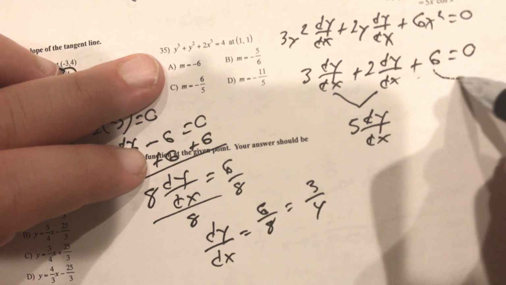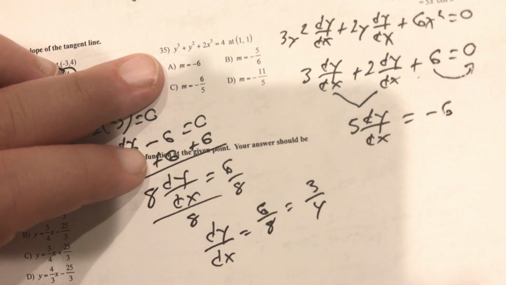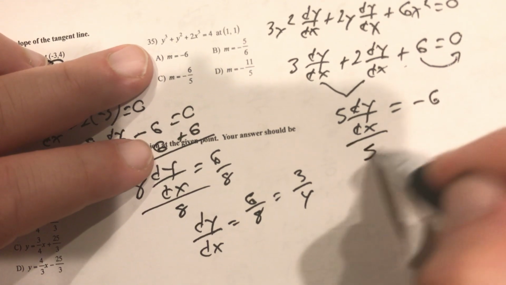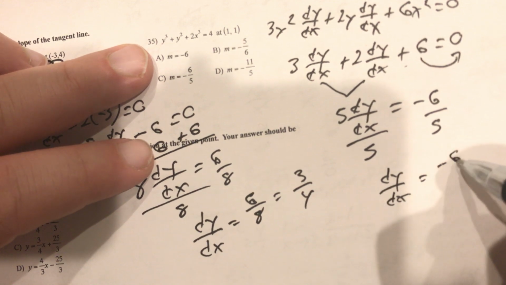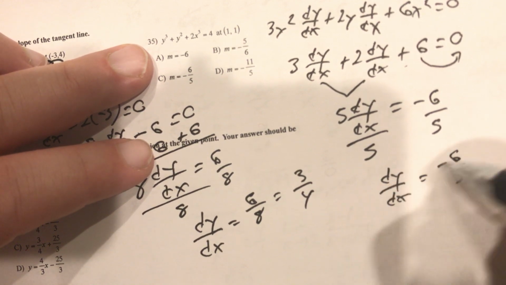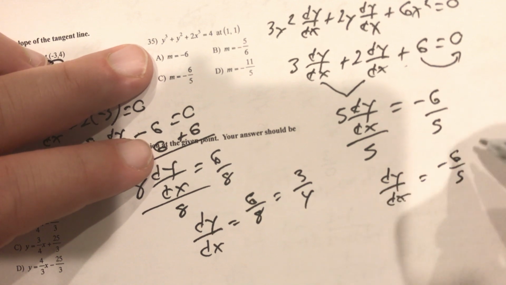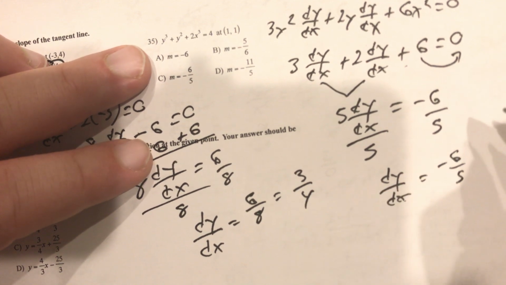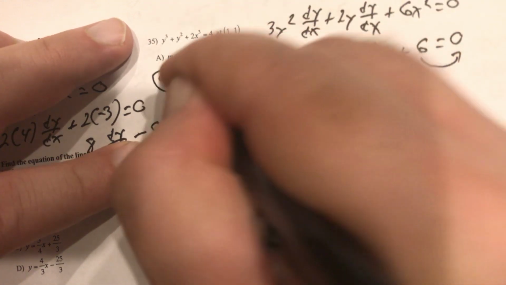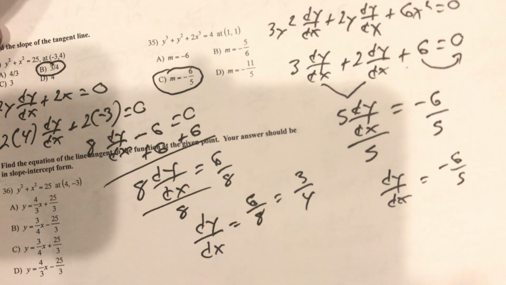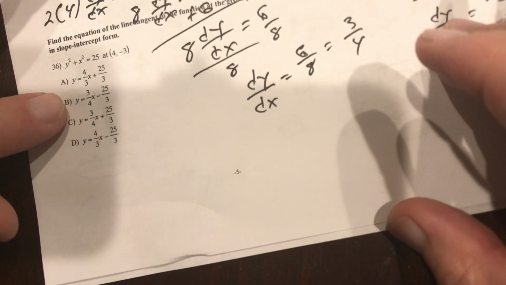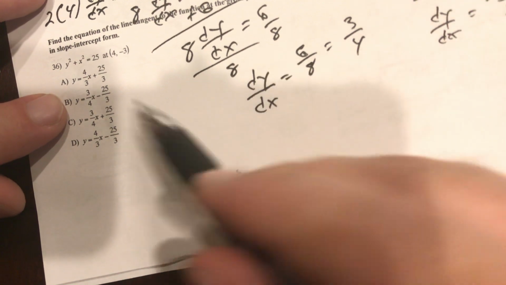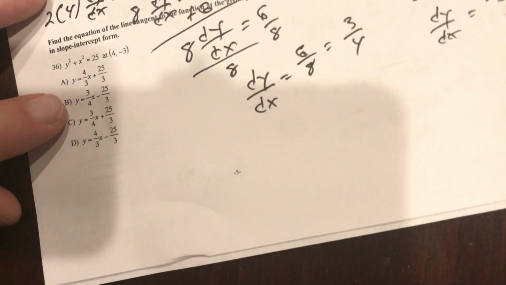Plus 6. I'm going to move the 6 over here. So it equals negative 6. Take a little shortcut, and divide both sides by 5. Of course, this is not really what dy/dx is. It's what the slope is. I should write m. But negative 6 over 5. That's m, our slope. All right, 36. You do the same thing. That's what we did, but then you do the extra step, y minus y1. I'll skip 36.